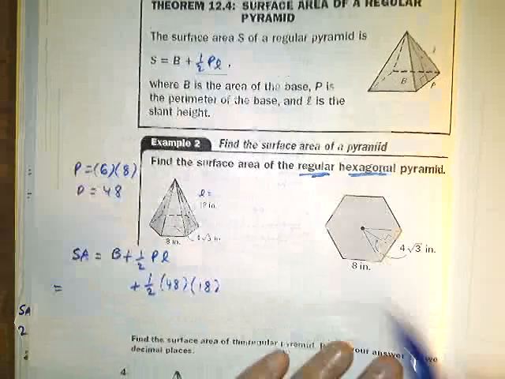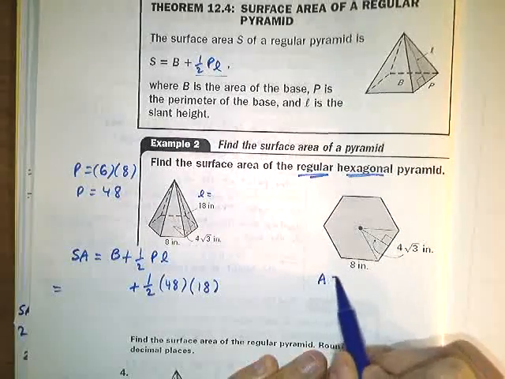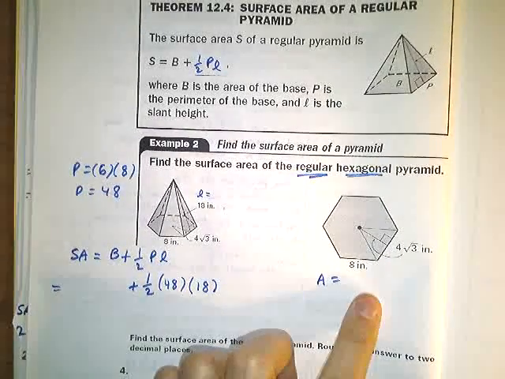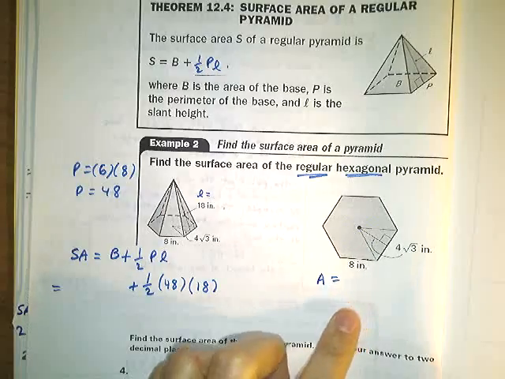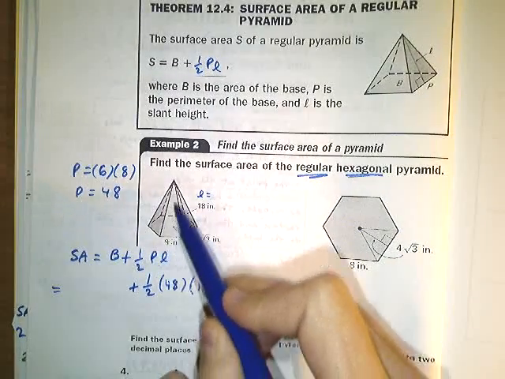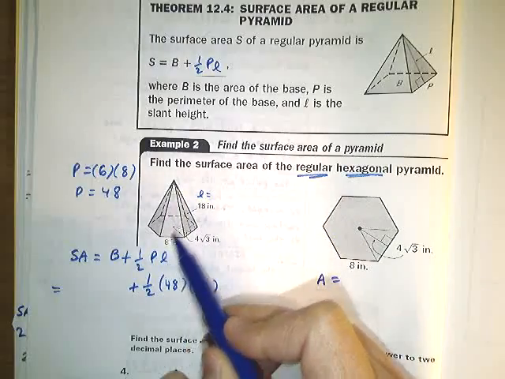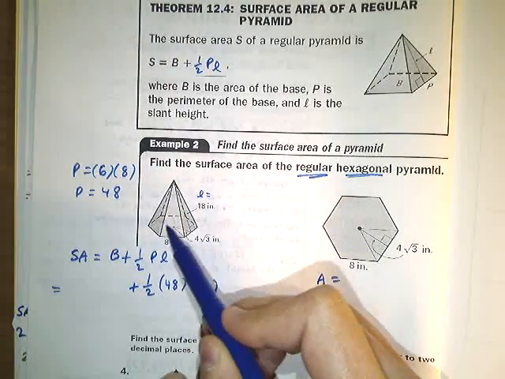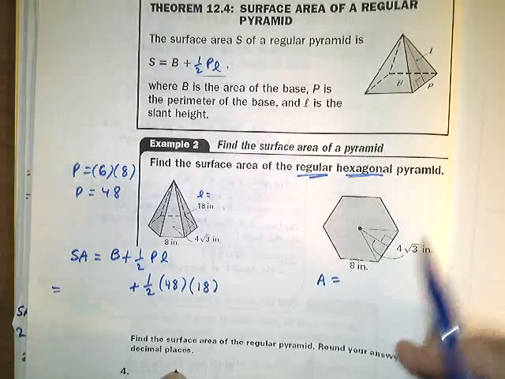So, okay, I'm going to go back to the formula for the area of any regular polygon. And that's what this is. This is the base. This surface that this pyramid is sitting on is basically redrawn over here. This is the bottom.